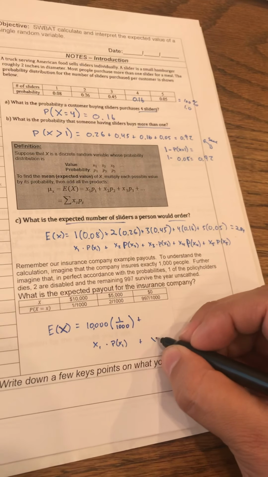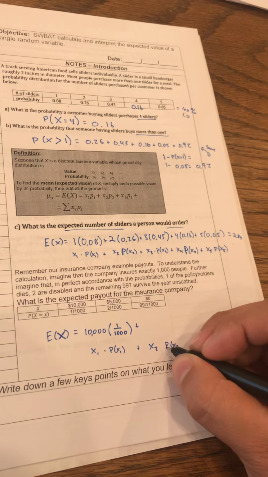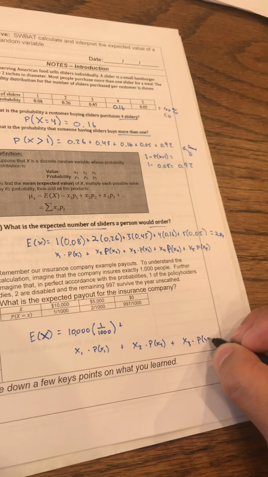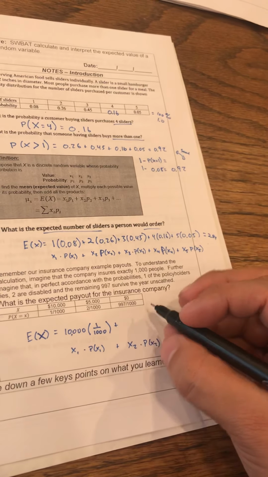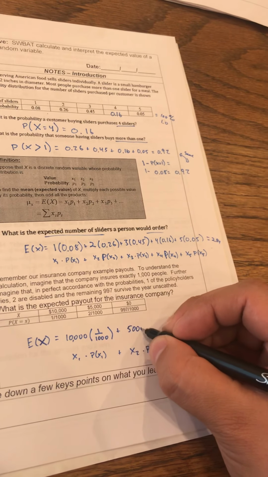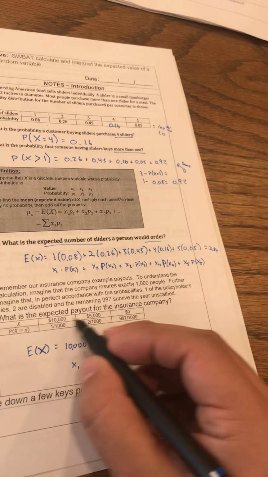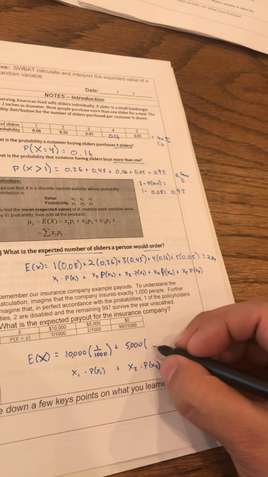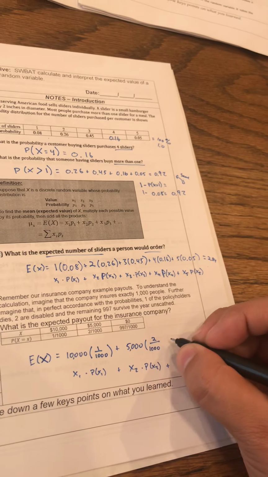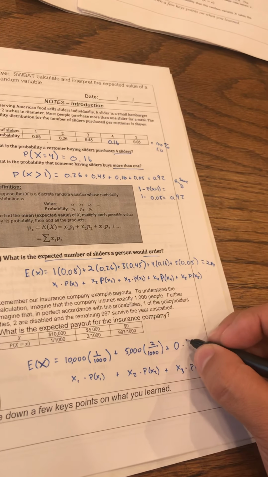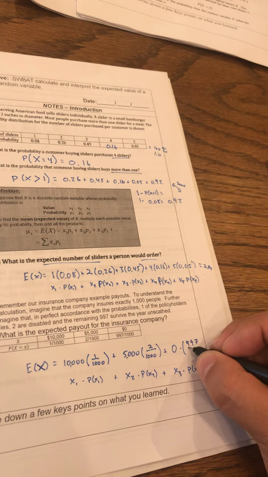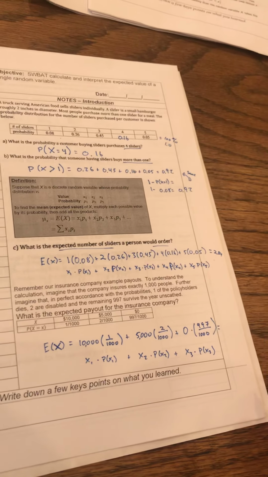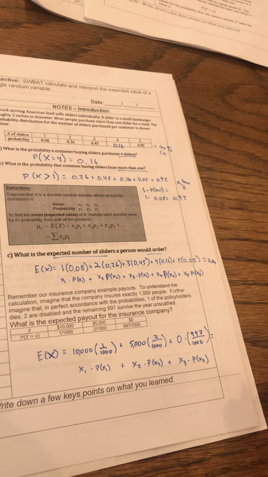Plus X2 times P of X2 and so forth, plus X3 times P of X3. So our X2 would be 5,000. Remember, these are your X's on top and these are your probabilities on bottom. So what's the probability of getting 5,000? 2 out of 1,000. Plus, and then the last one, 0 times 997 over 1,000. So type that into your calculator. What is the expected value that you should get?